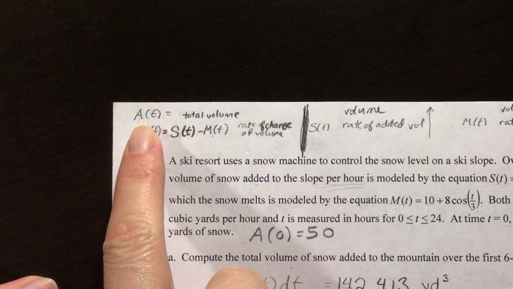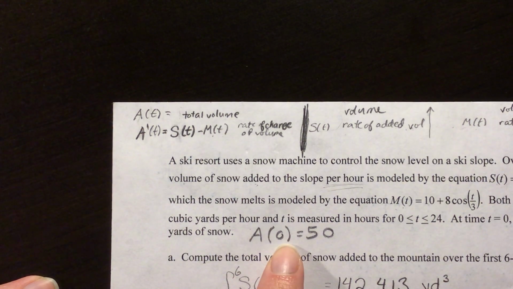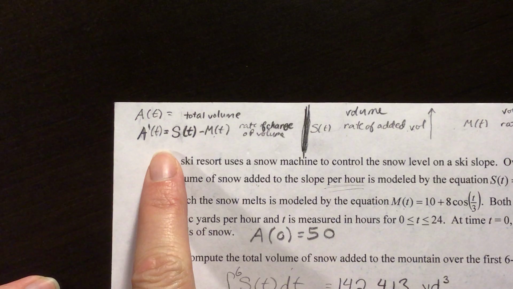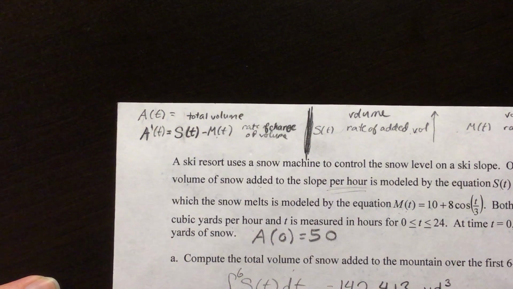So if A of t is the total volume, at t equals 0 it is still 50 cubic yards of snow. Okay. So it looks like we're going to take the integral of A prime, and that's going to get us A.